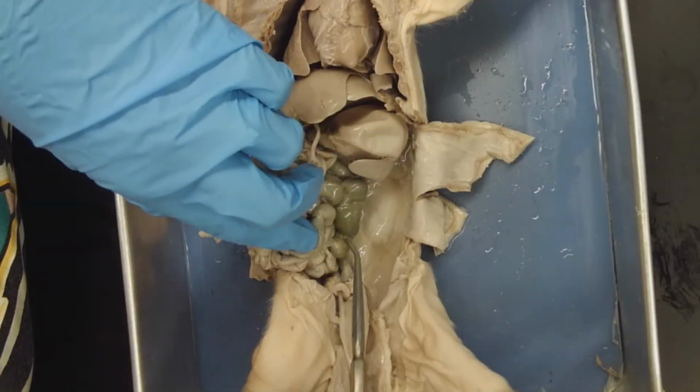Though it can be hard to see in the video, you should note that the cecum and large intestine of the fetal pig is smaller when compared to many other specimens we've dissected because they're omnivores. They don't require as much hindgut fermentation as an herbivore.